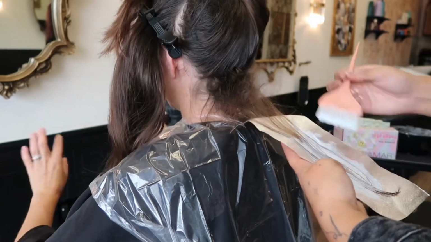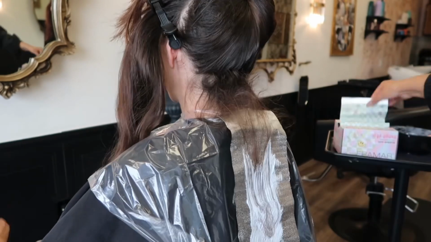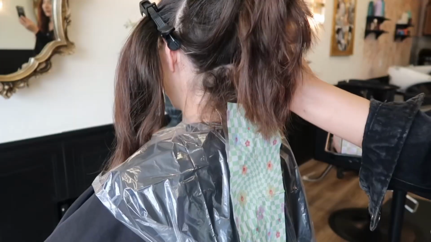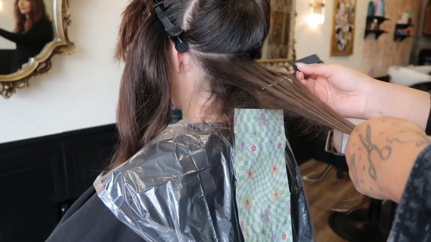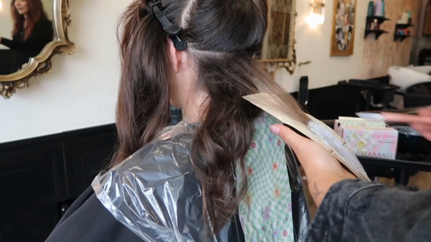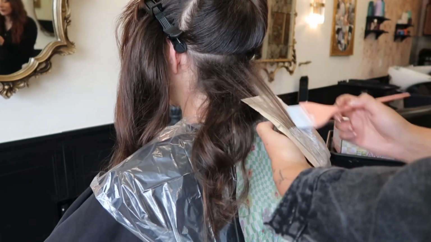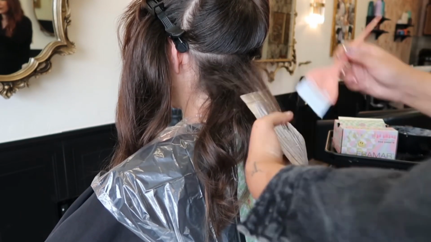So as you can see, I'm doing very deep teases to push most of the hair out of the section. I'm continuing this and working up the back of the head horizontally. The thing I love most about this placement is it's very customizable. If you wanted to make more of an impact, you could always take smaller sections and tease less.